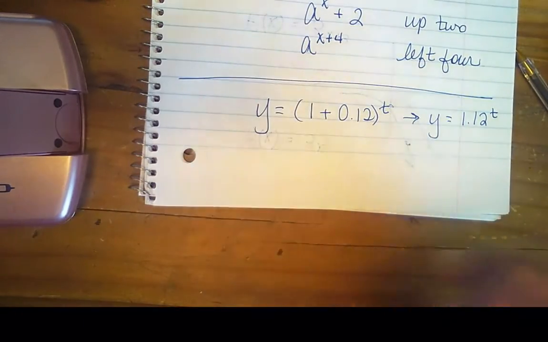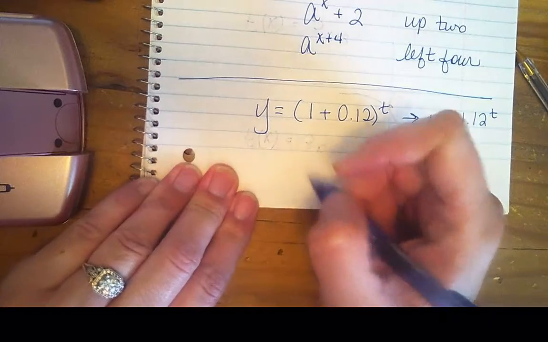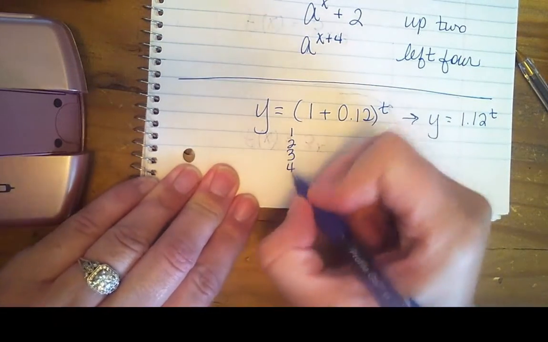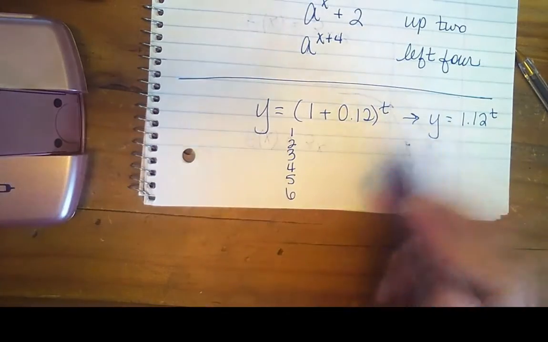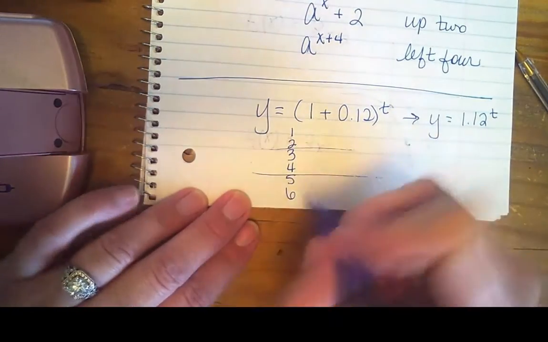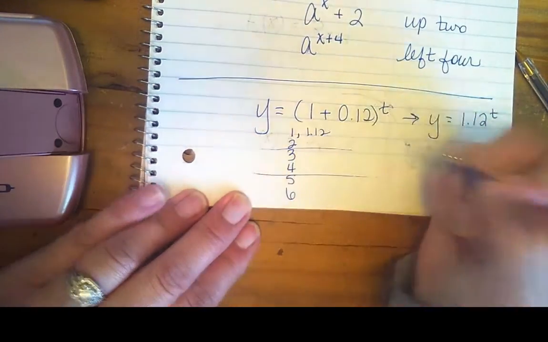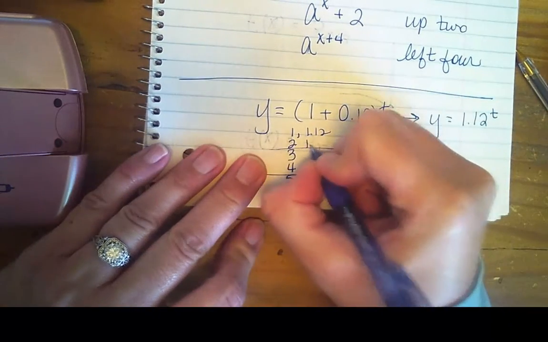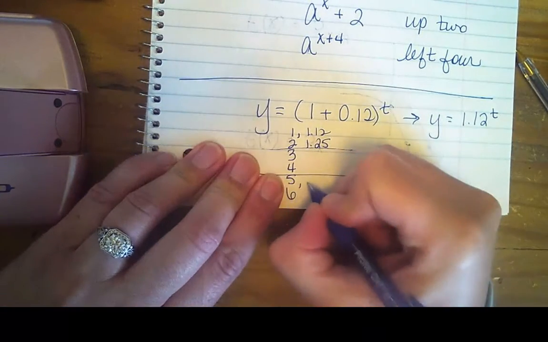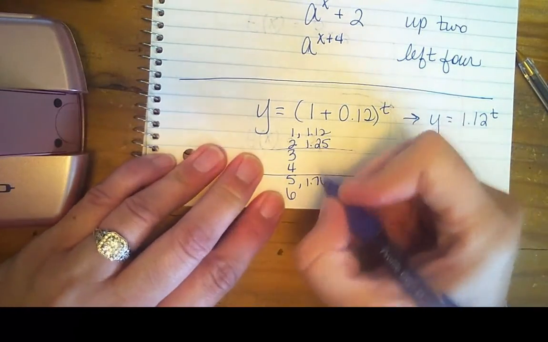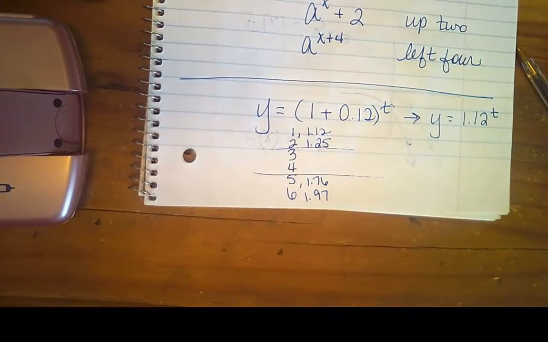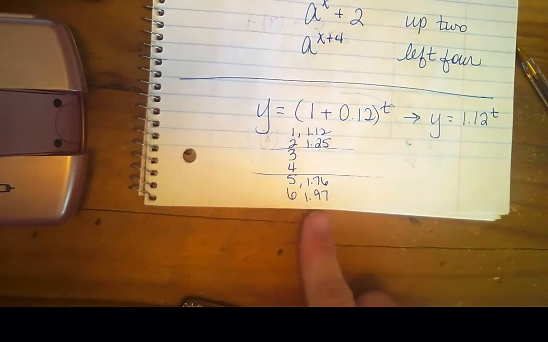And what we want to do is fill in a chart. So if T is 1, 2, 3, 4, 5, or 6. Okay, so all of them are done for me except for 3 and 4. If I fill in a 1, it gives me 1.12. If I fill in a 2, it gives me 1.25. If I skip 3 and 4 because I don't have my calculator yet, 5 gives me 1.76, and number 6 gives me 1.97. So if I start with a dollar at 12% interest, I'll have almost $2 at the end of 6 years.